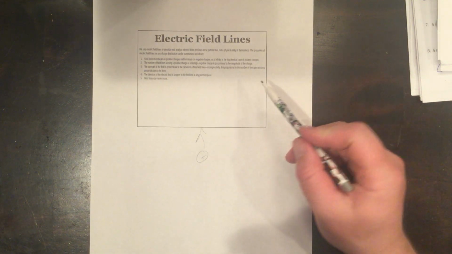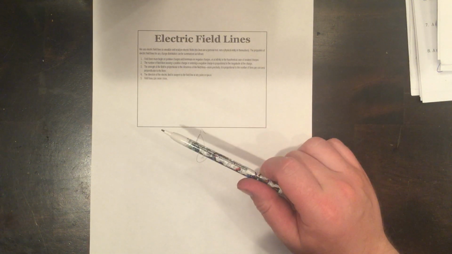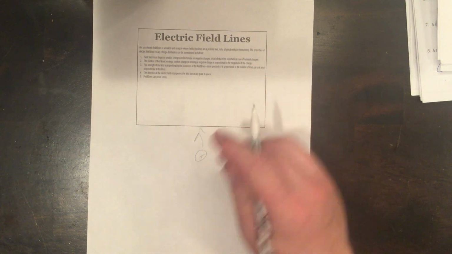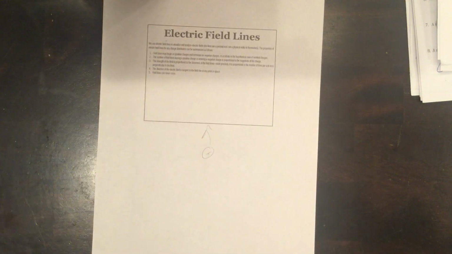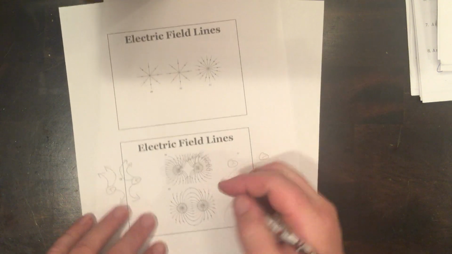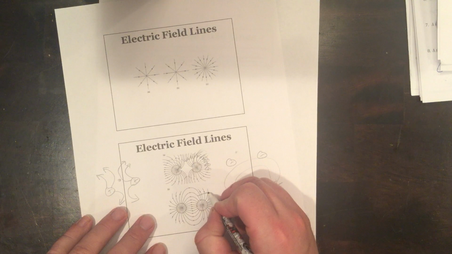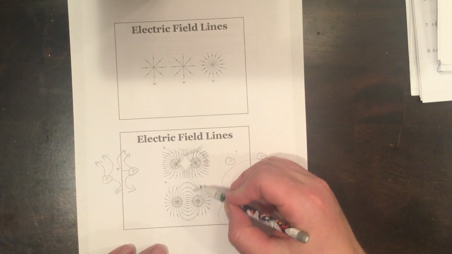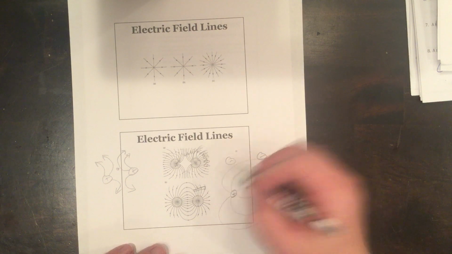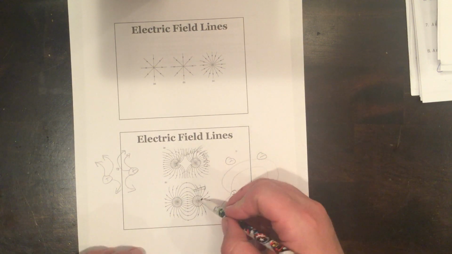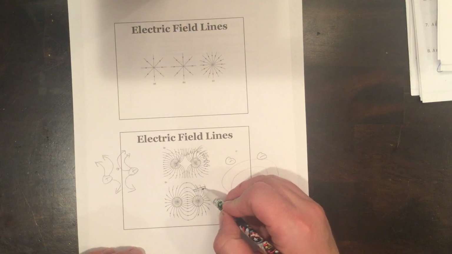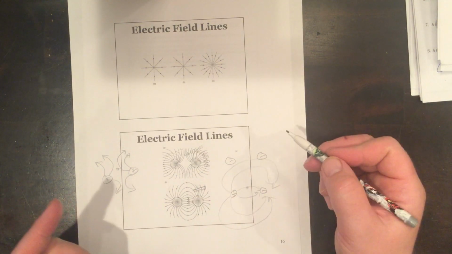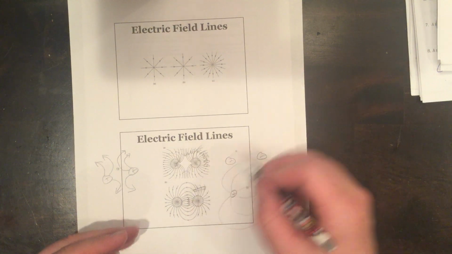You can't see this, but I'm just reading it. The strength of the field is proportional to the closeness of the field lines. So imagine we have this drawing right here. Let's just imagine we have this surface area. Try to imagine it in 3D. However many lines are passing through that, that's how strong it is. Now think about it. If this is, let's say, 1 centimeter, you'd have more field lines there, meaning it'd be stronger here than out here.